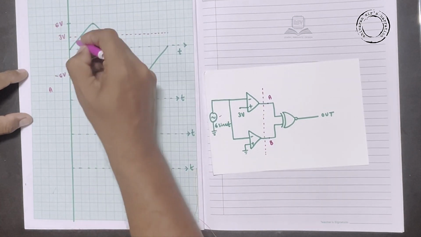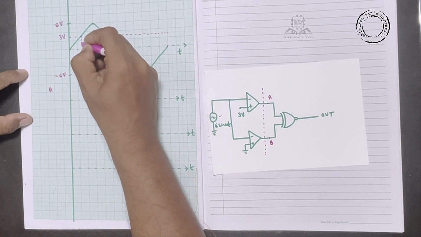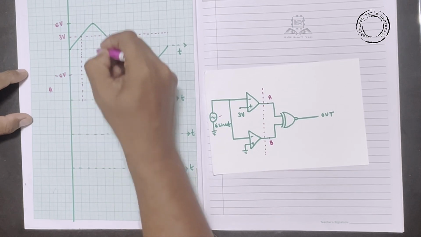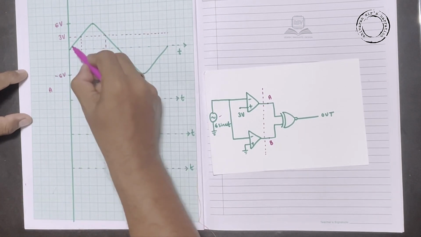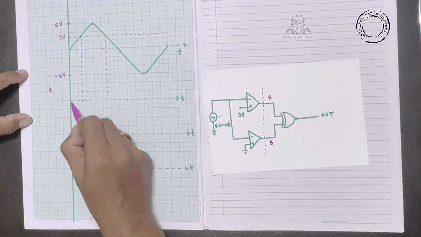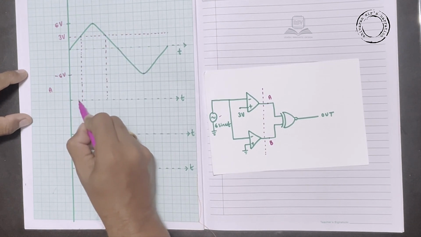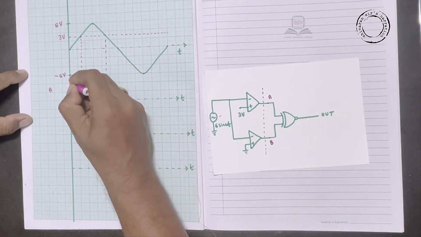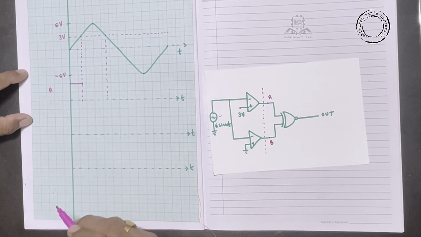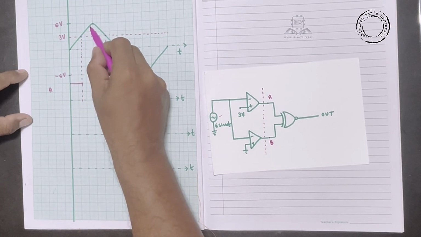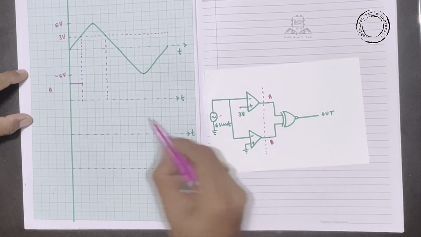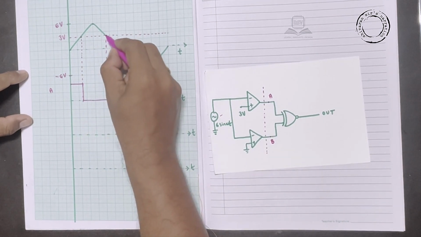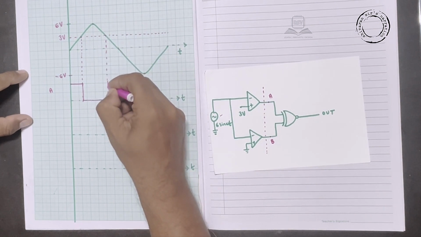Now the input signal is less than 3 volts in this portion, so the upper comparator output will be logic high. Whenever the input voltage is more than 3, the output will be logic 0. And again when the input voltage is less than 3 volts, the output will be logic high.